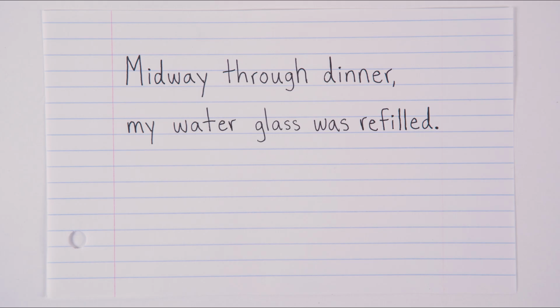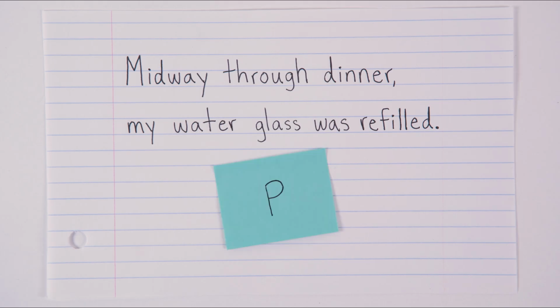No. The water glass was refilled, presumably by a waiter or someone, right? Whoever actually refilled the water glass, even though they may not be explicitly listed in the sentence, is the one who performed the action. The subject, my water glass, was acted upon. It received the action, making this a passive sentence.